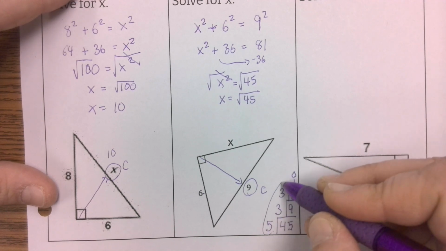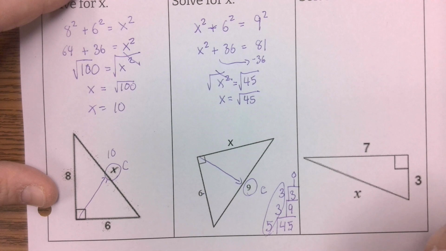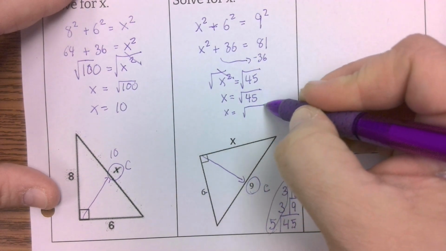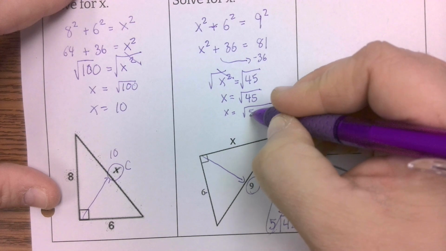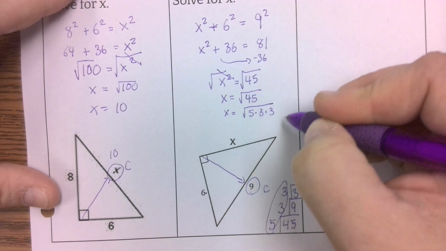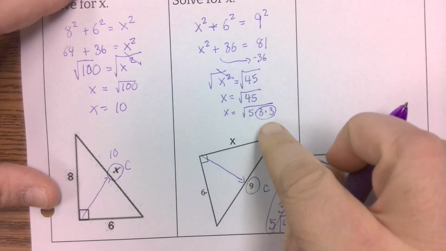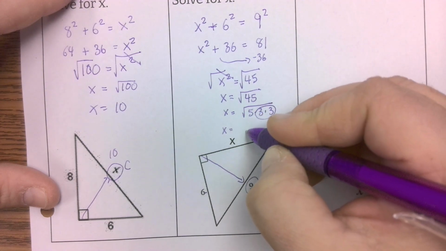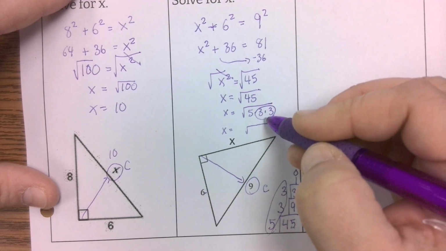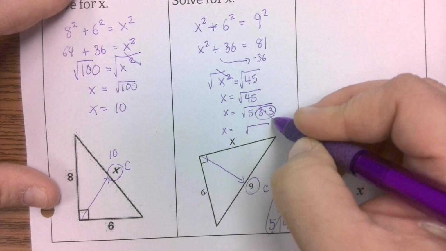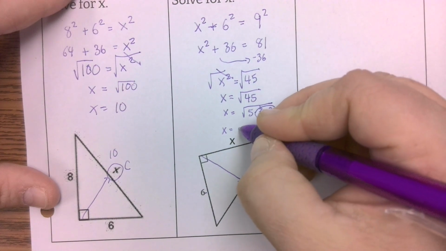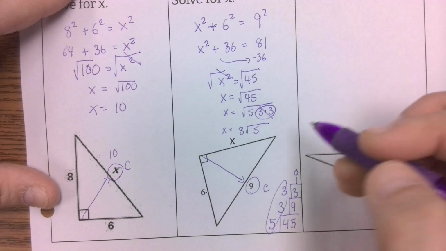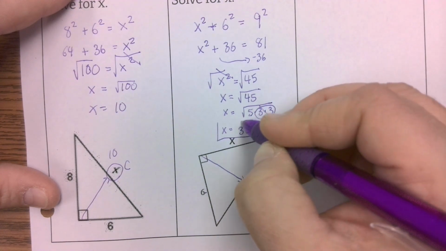And I take the numbers on the side, or going up the steps, and they're going to go underneath. So I have x is equal to, I just throw these all in, 5 times 3 times 3. If I have a pair, that pair can come out. So I have x is equal to, and then I'll draw my house, my square root. Remember, one pair, one comes out, okay? And then the 5 stays in. So my answer is simplified to this.